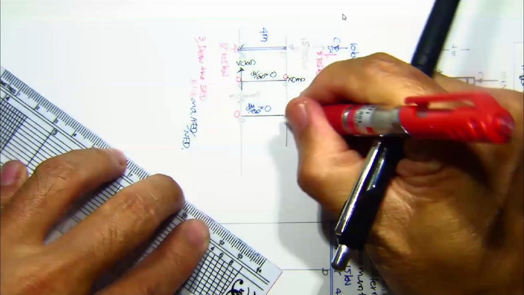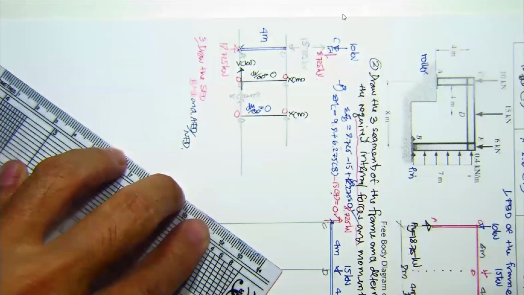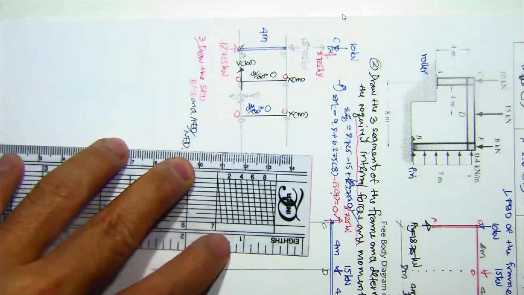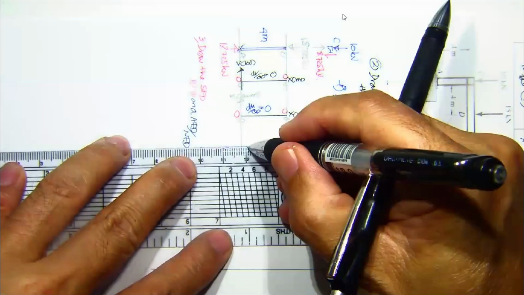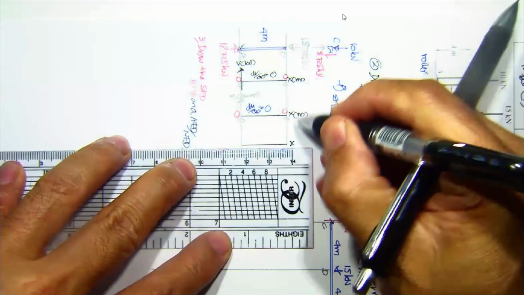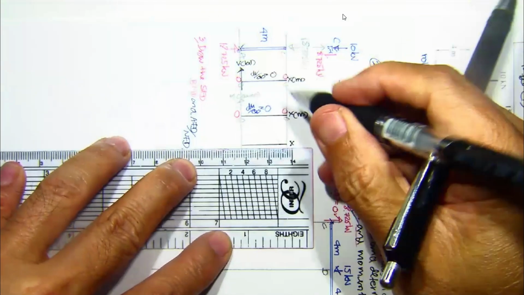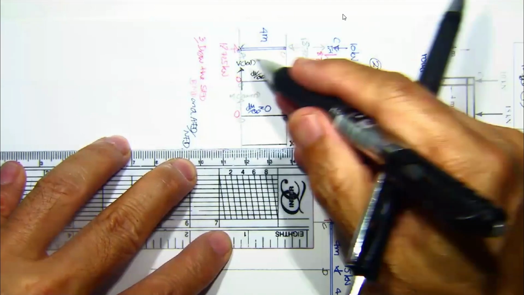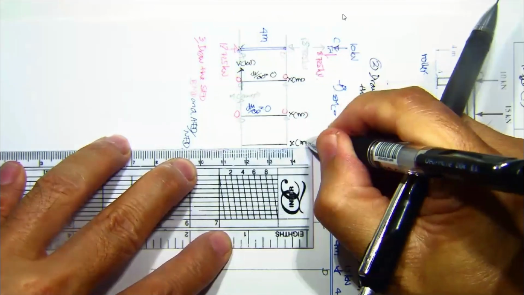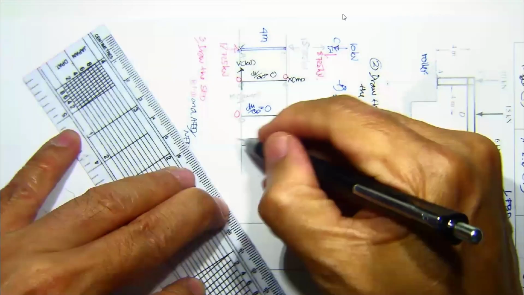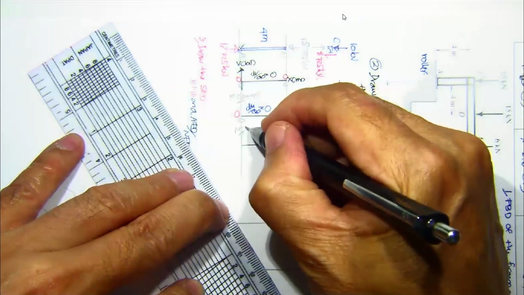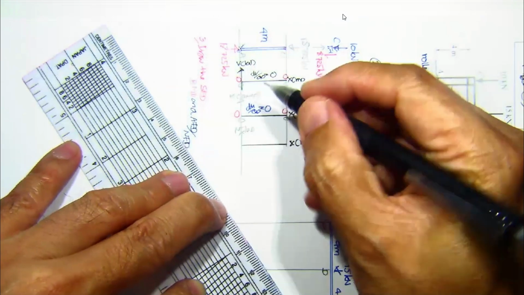Then there is no moment on this column. Okay, and the last one, the axial force, we have 18.725 in compression. So the normal force over here is going to be negative.